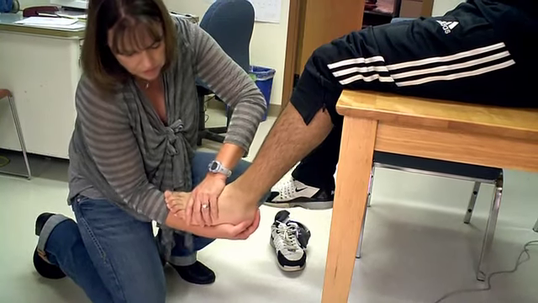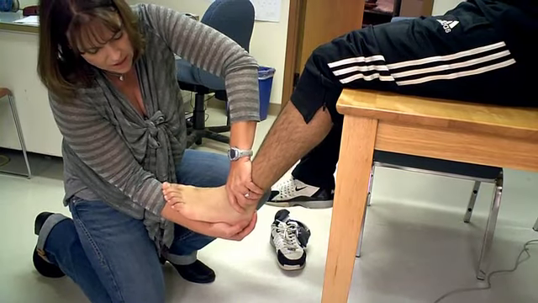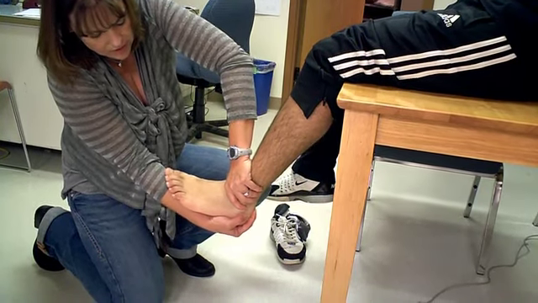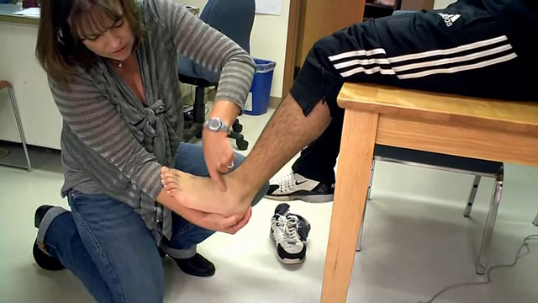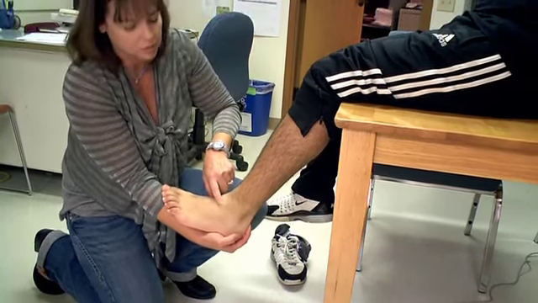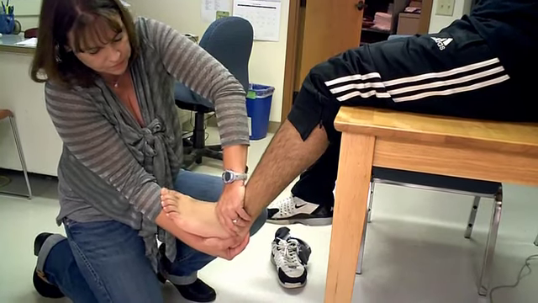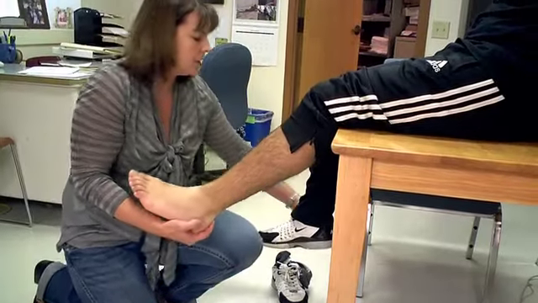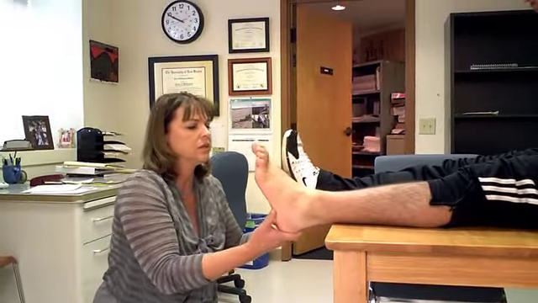And again, you just kind of make sure that they're relaxed. I move my arm up and down. When I feel them totally relaxed, I hold on and then I glide that talus toward me. What you're looking for is the talus moving greater than 4 millimeters in an anterior direction, or towards you.